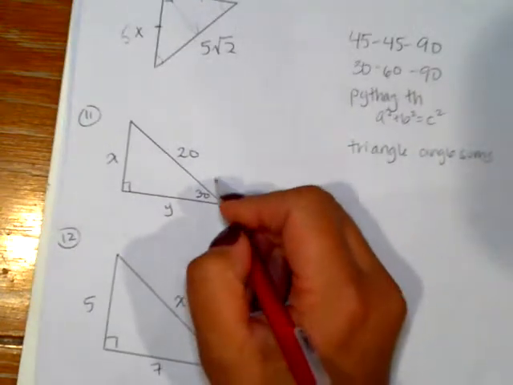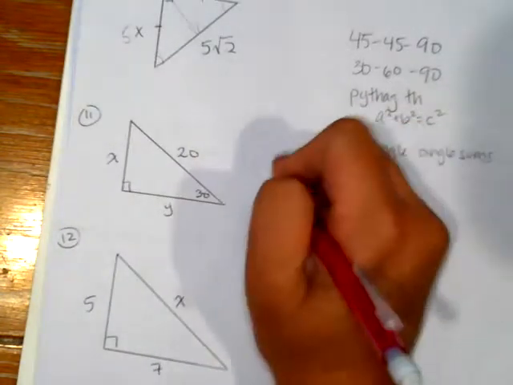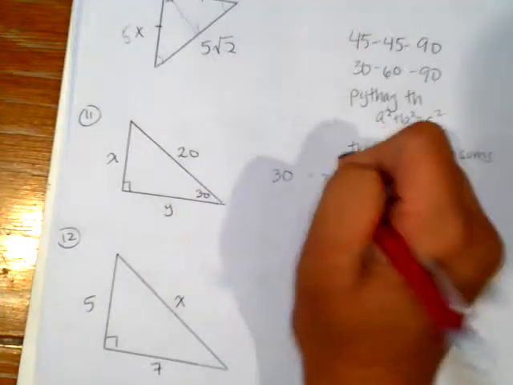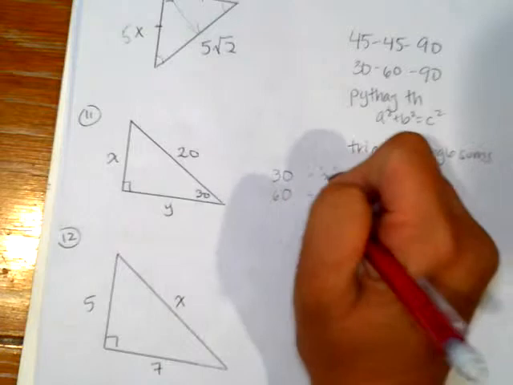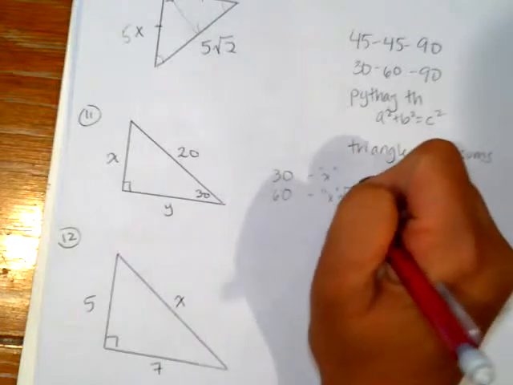On your 30, 60, 90, okay, remember, opposite the 30 is just the x. Opposite the 60 is the x, rad 3.